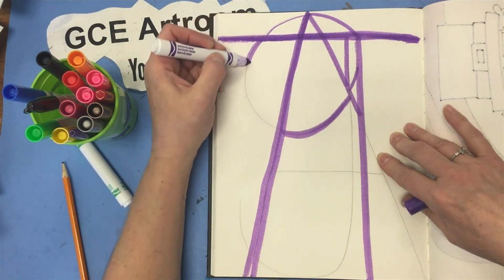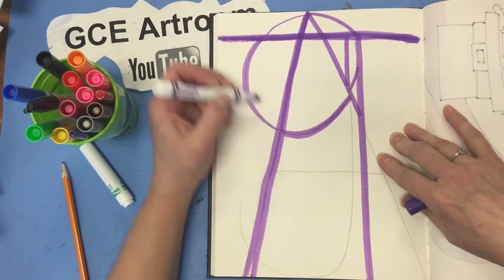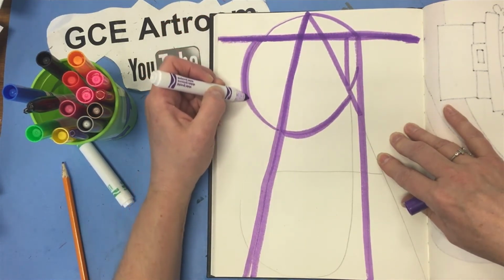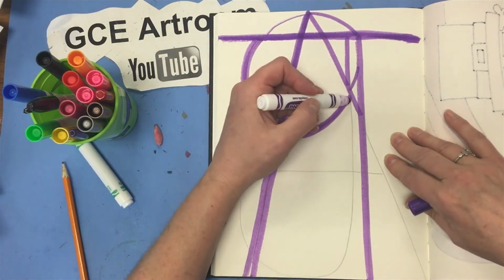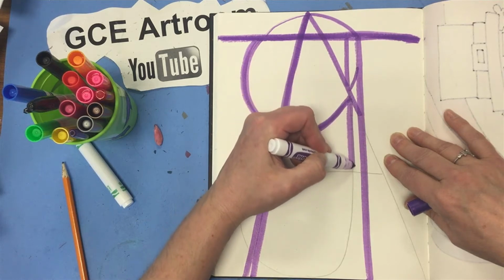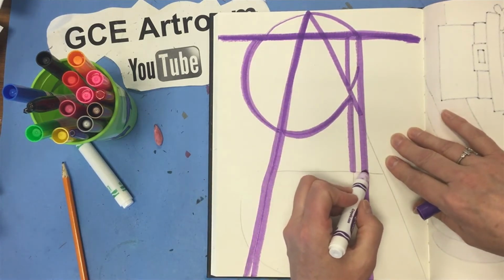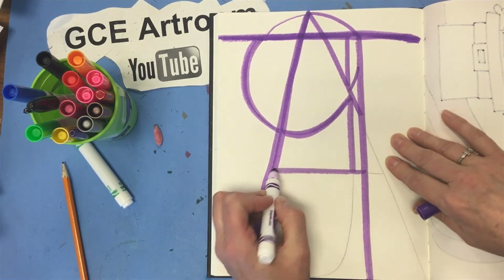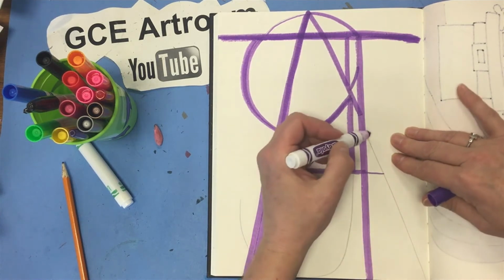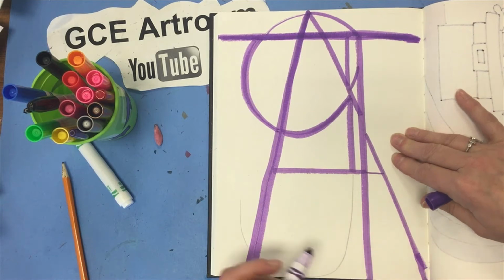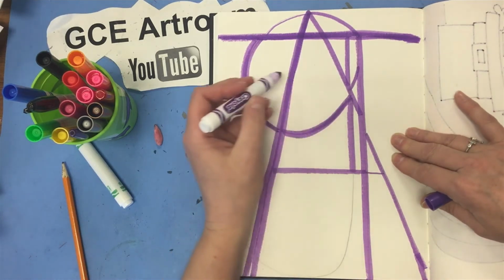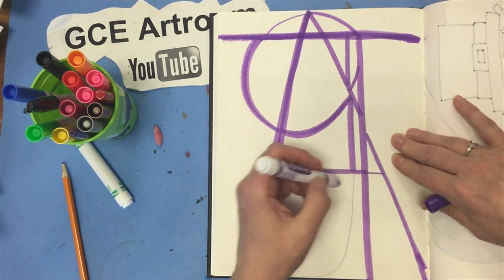Abstract means that it's changed. We don't have to keep everything looking like it was when we started. We're going to change it up just a little bit. Let's see, I'm going to come across here. And those different thicknesses of lines are going to make it a little more interesting, even though it's all the same color.